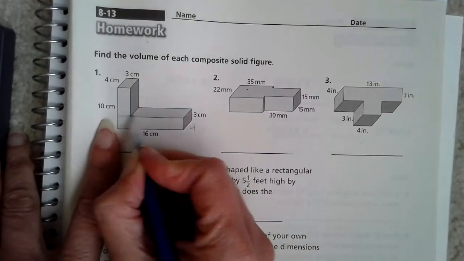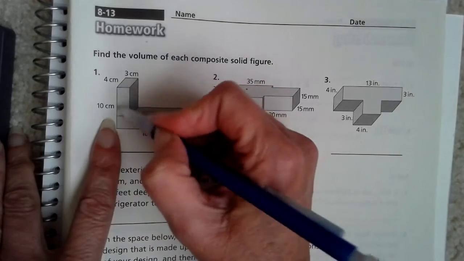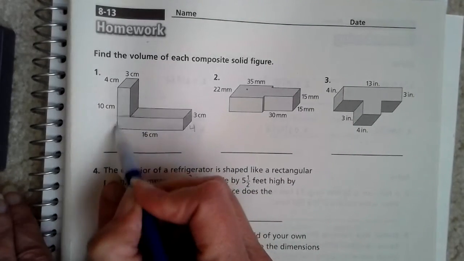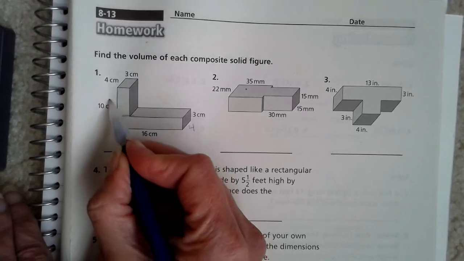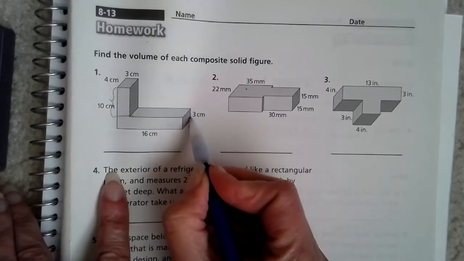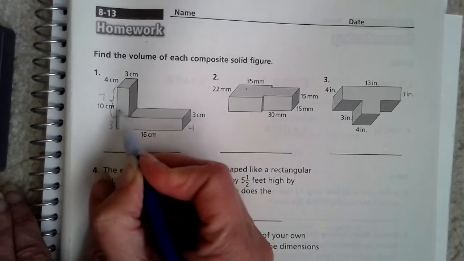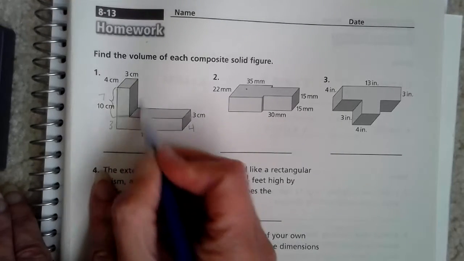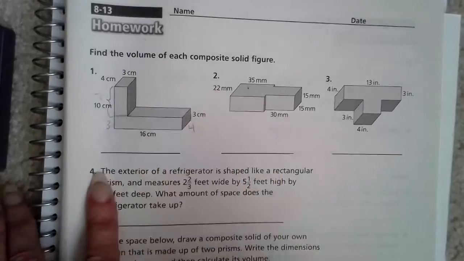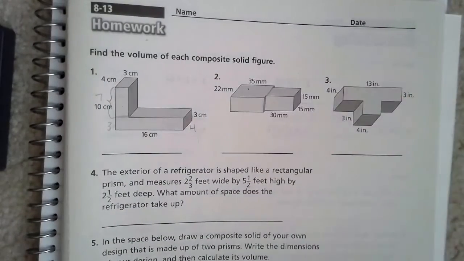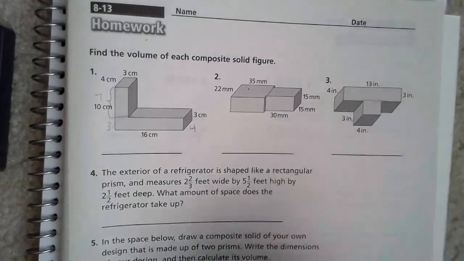And now you've used up this part, so now you just need to do this part up here. Well, this whole thing is 10, but we don't want the whole thing. We only want this part. So it's 3 right here, and we've already used up 3, so this one is 7. So 7 times 4 times 3. Multiply both of those out and add them together. This one I would probably cut right here, and this one I would probably cut right here.